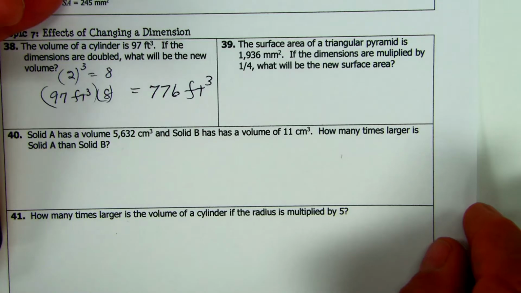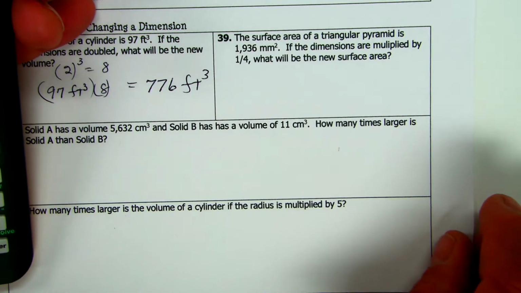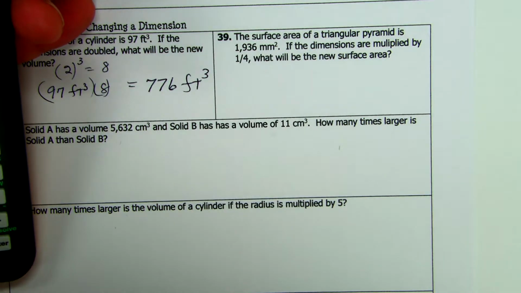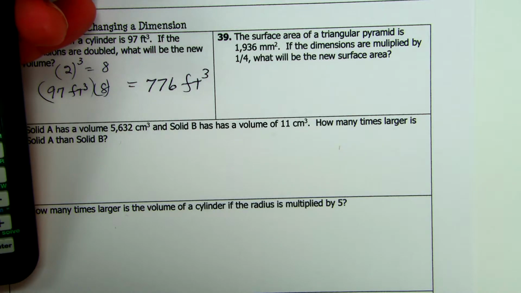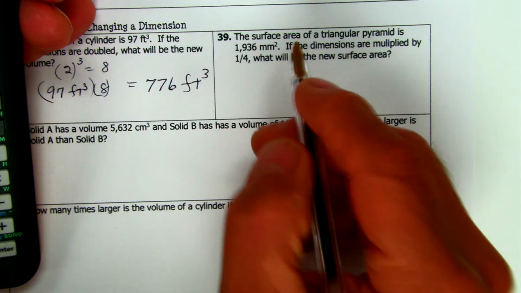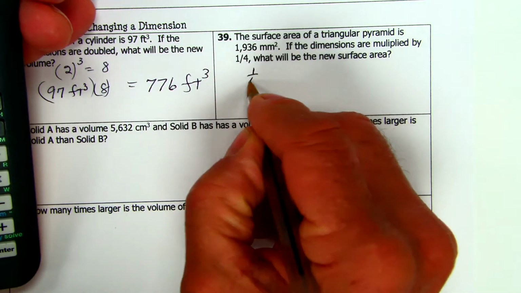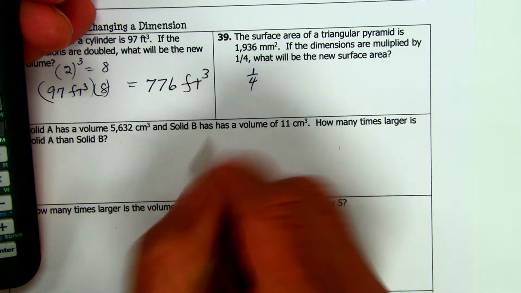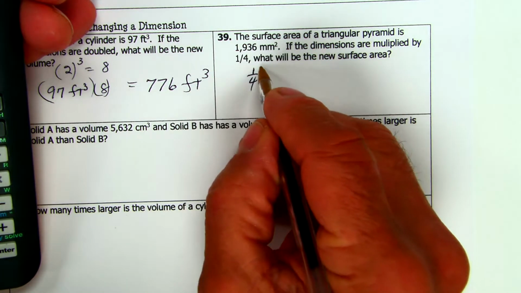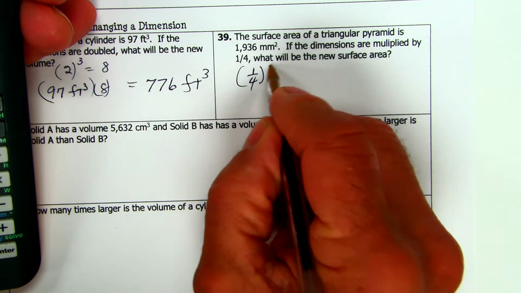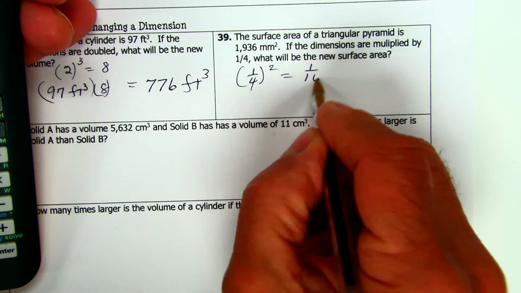Now 39 says the surface area of a triangular pyramid is 1936 millimeters squared. If the dimensions are multiplied by 1/4, what would be the new surface area? So we're going to take that 1/4, which is the scale factor, and we're going to go to surface area, so we're going to square that, we're going to get 1/16.